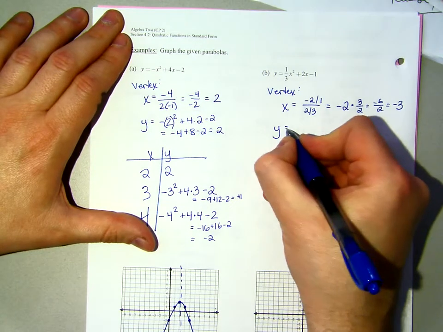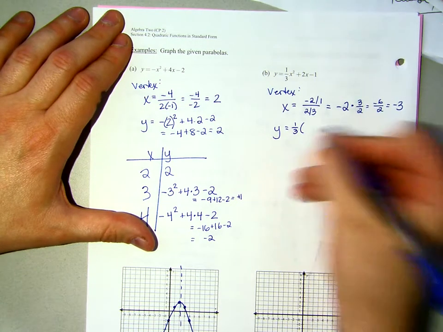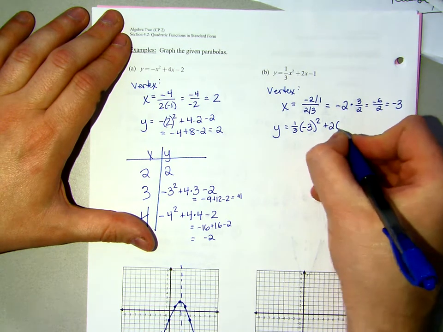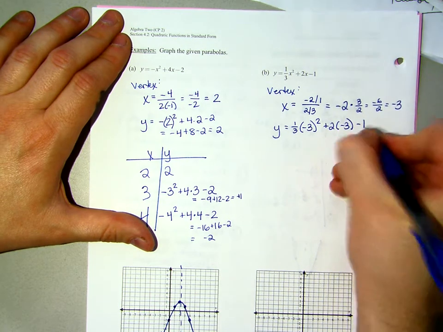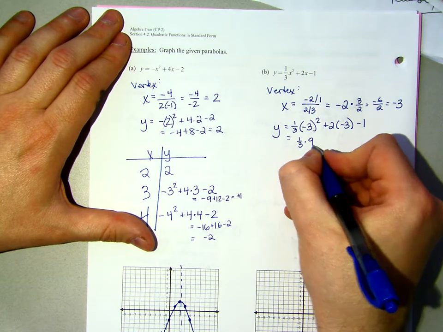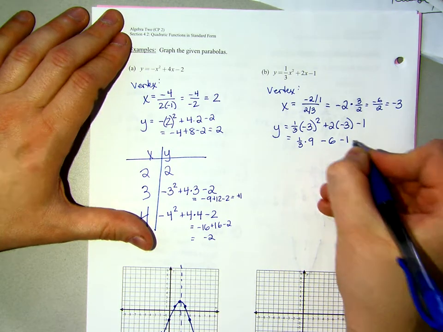We're going to plug in, we're going to get the y value. We're going to do 1/3 times negative 3 in parentheses, where this time I do need that negative in the parentheses. Let's see, so I've got to do 1/3 of 9. That's not going to be terrible. Minus 6 minus 1, Katie.